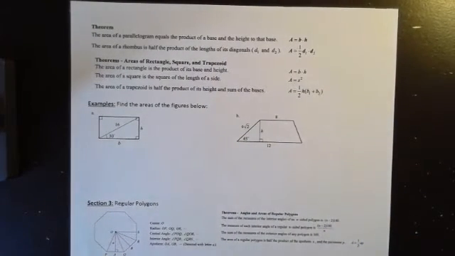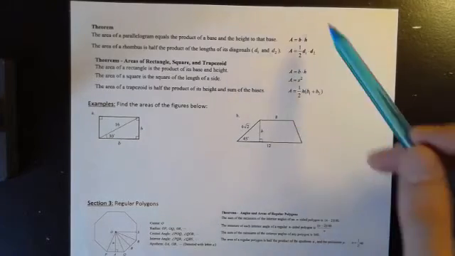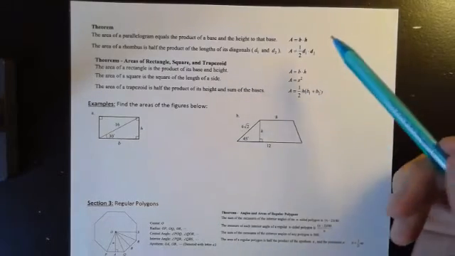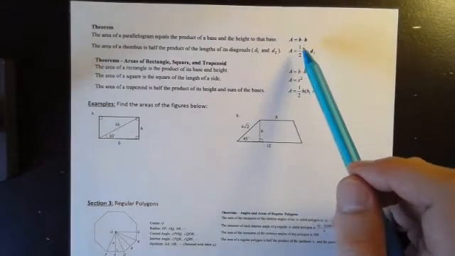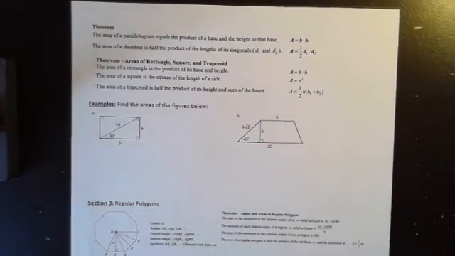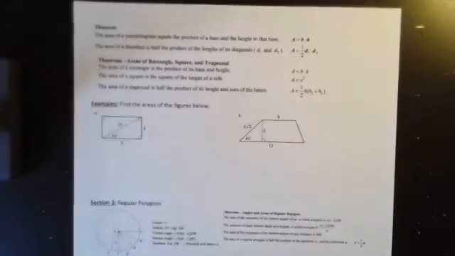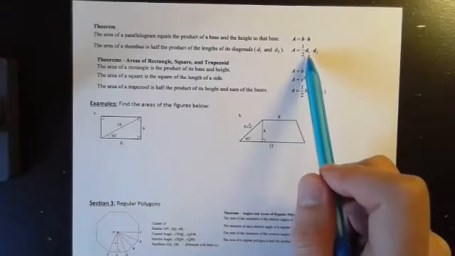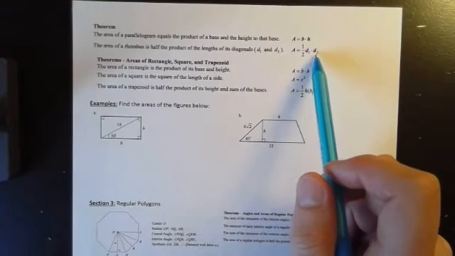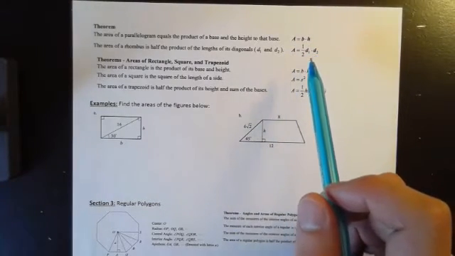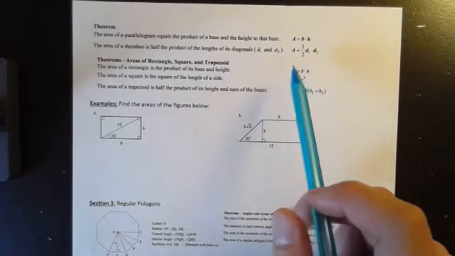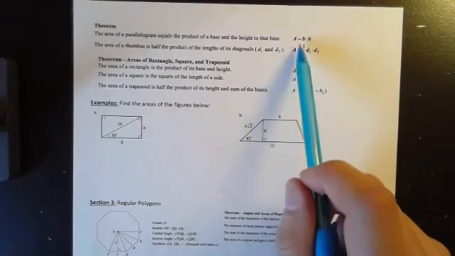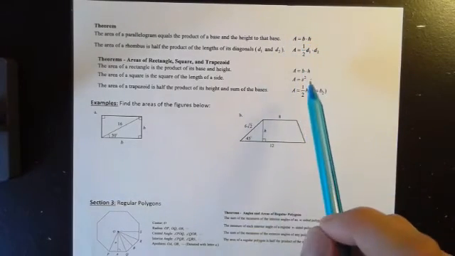Okay, so our theorems here talk about the area formulas for each of our figures. So for a parallelogram, it's the same as a rectangle, so the area is going to be the base times the height. A theorem for the area of a rhombus is 1/2 the product of the diagonals. But because we know a rhombus is also a parallelogram, if you're not given the diagonals, you're able to just use the parallelogram formula. So the area is equal to the base times the height.